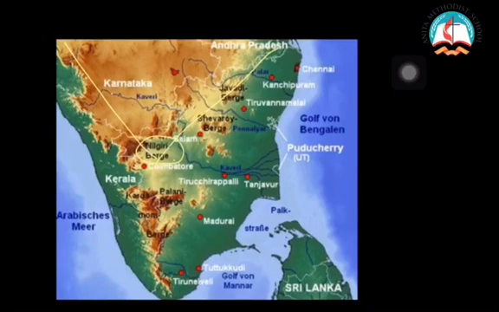The Eastern Ghats are not continuous like the Western Ghats. The rivers Mahanadi, Godavari, Krishna, Pennar and Kaveri have dissected this range at many places.